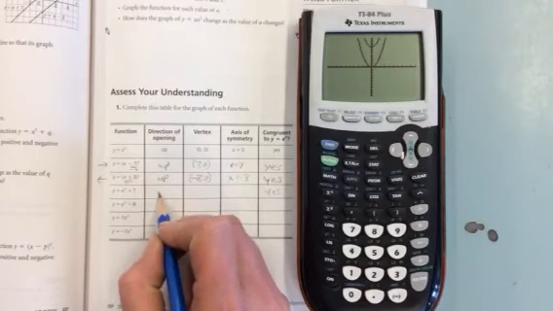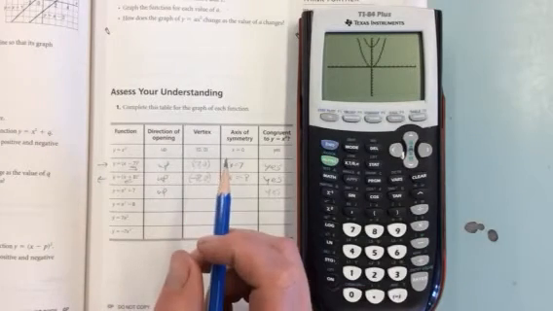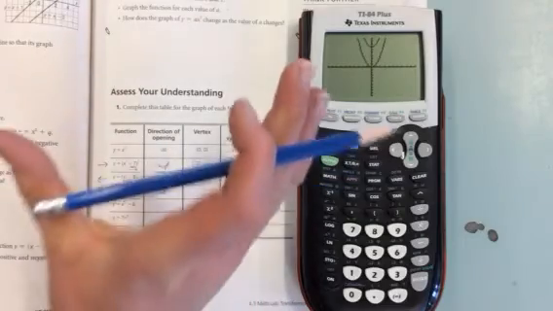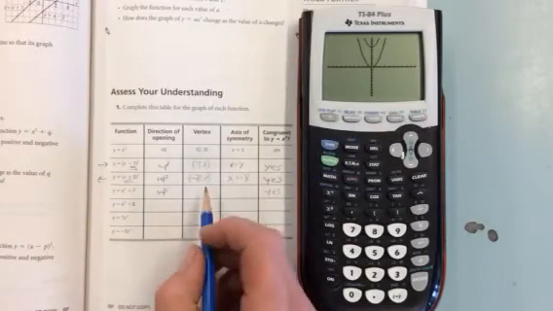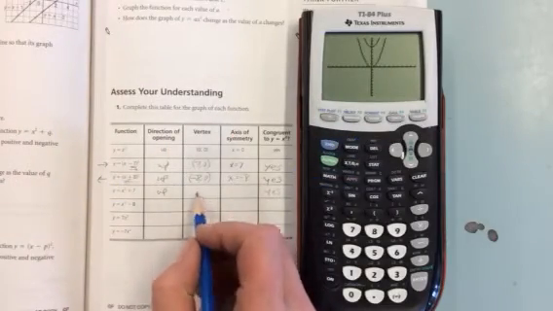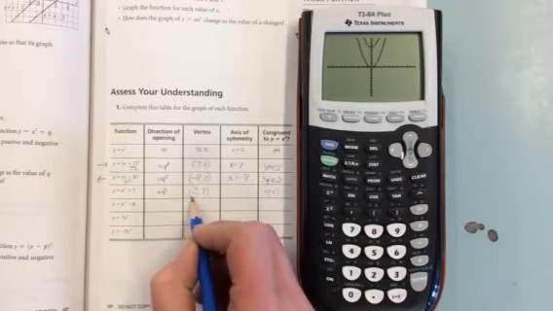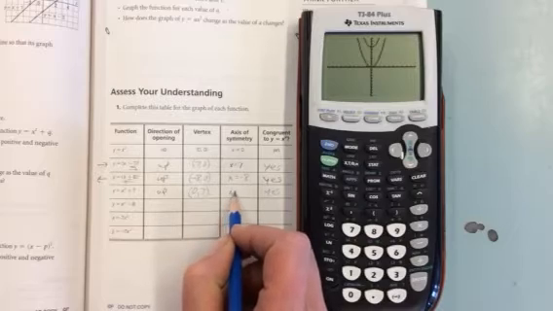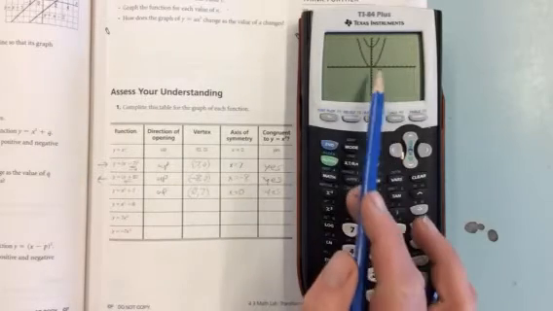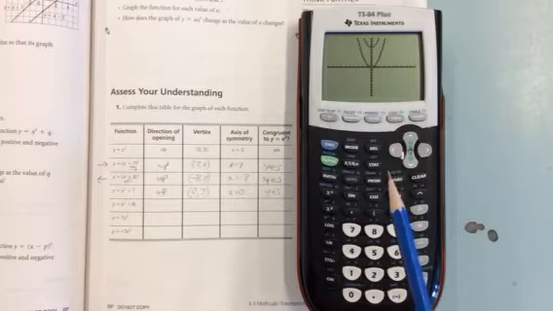So it's still facing up in terms of the direction of opening. It's still a bowl upright. But the vertex now, although it's still 0 on the x-axis, has gone up to 7. The axis of symmetry is still 0 because it's still centered around that axis.